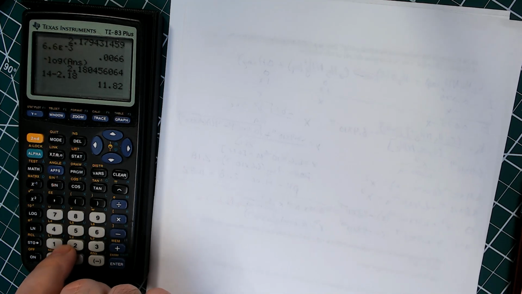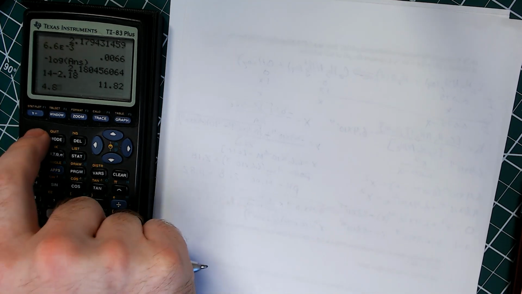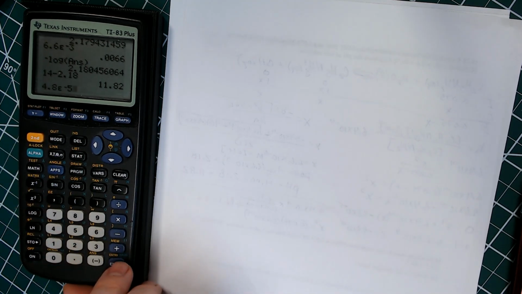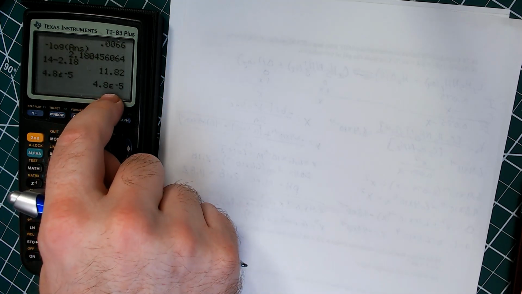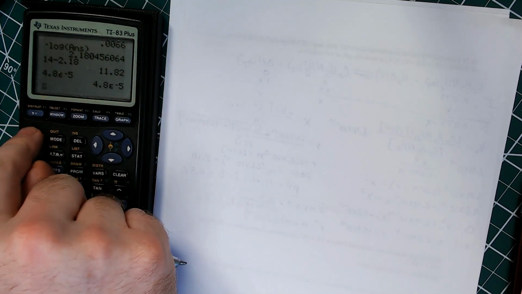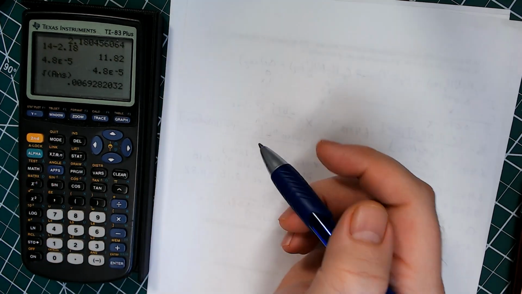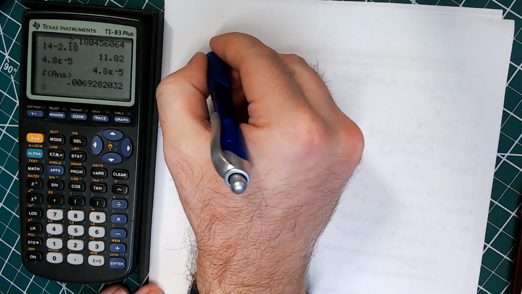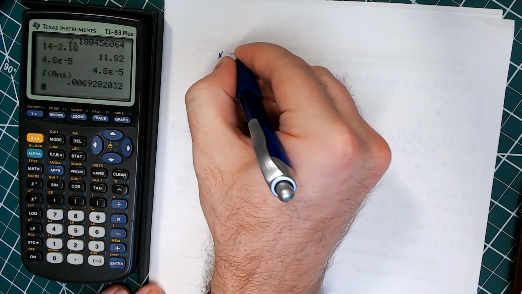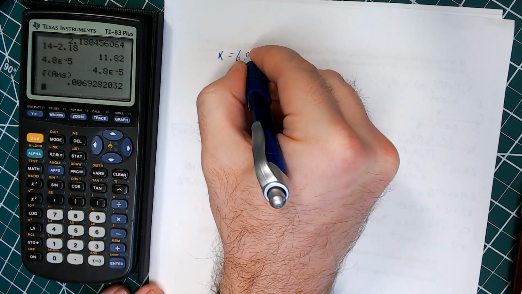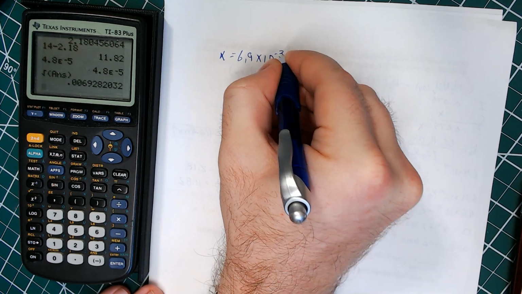4.8 times 10 to the negative 5 is the value that we get after we multiply those. Let's take the square root of that answer. And that means our x value here comes out to 6.9 times 10 to the negative 3 molar.